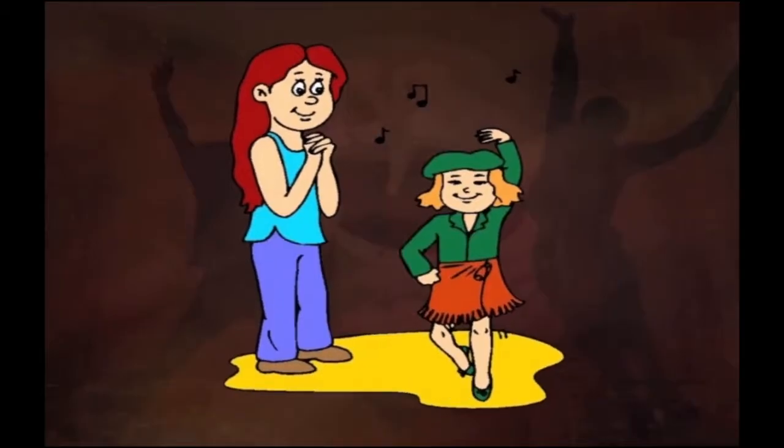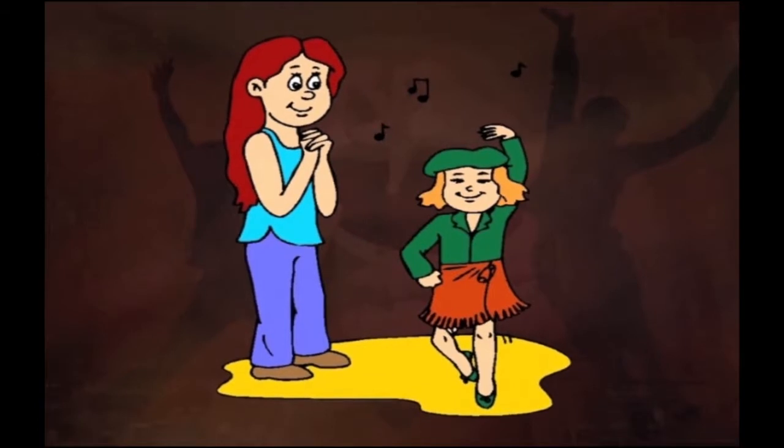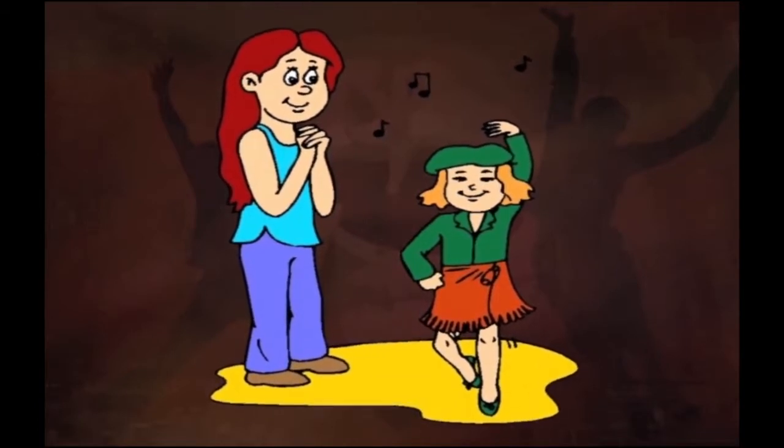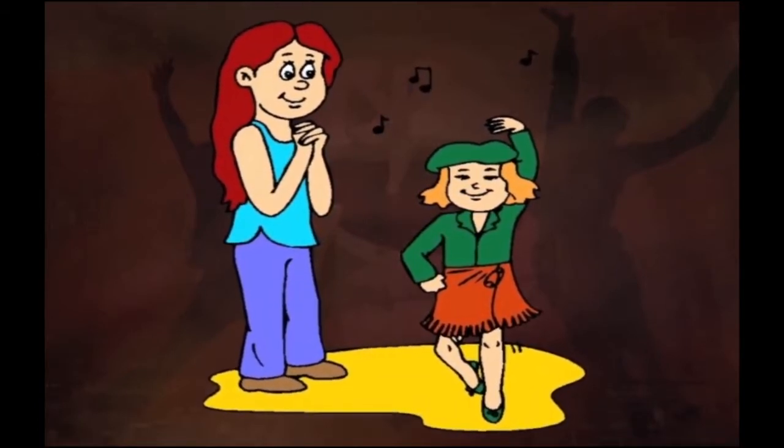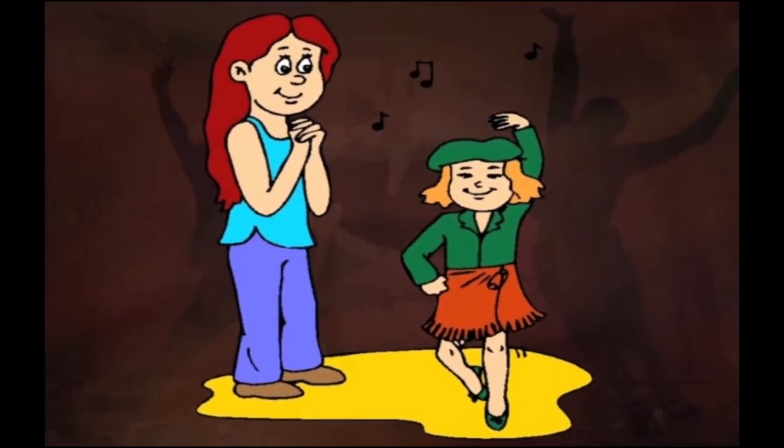Positive reinforcement is adding something in order to increase a response. What do you add, or how do you increase a response? In this particular picture, a child is dancing and the mother is looking on with her hands folded. It could also be that the mother is clapping her hands because the child is dancing.